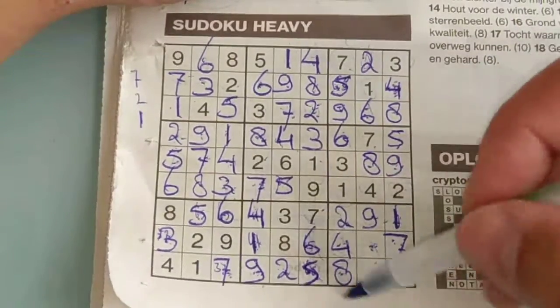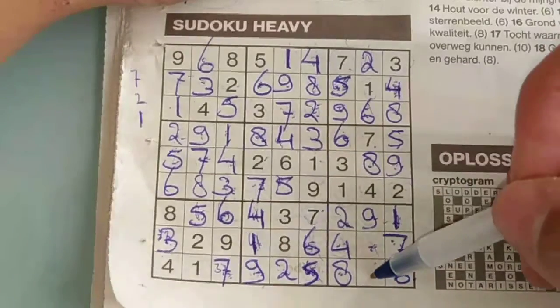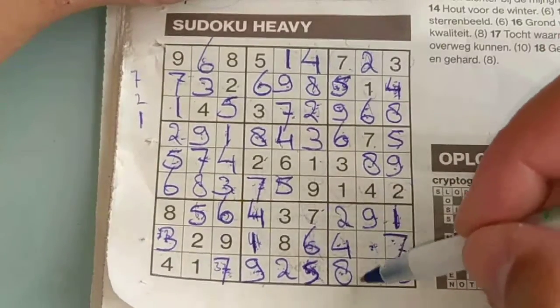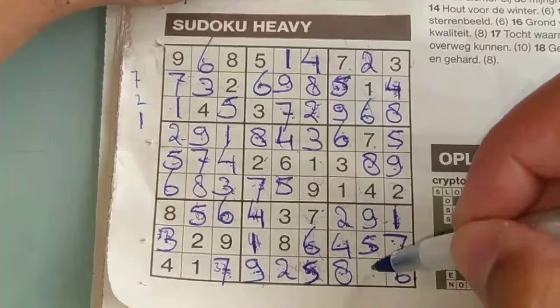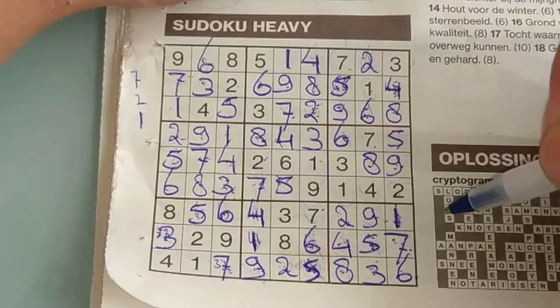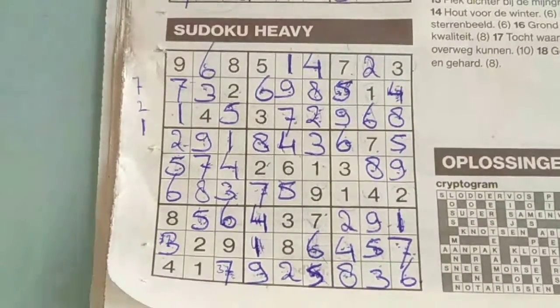This should be the 6, and this should be the 5. And the final 2 numbers of this big square, the numbers 5 and 3. We have a 5 here, no 5 there. 5 should be here, and the 3 goes there. Finish in 18 minutes. Alright.